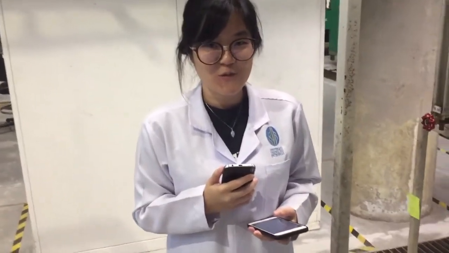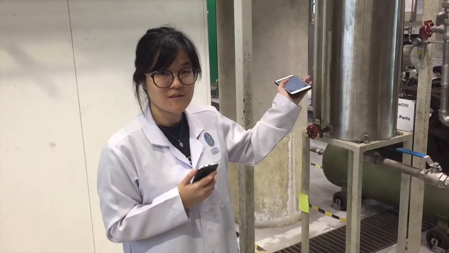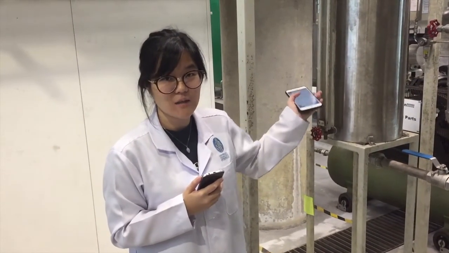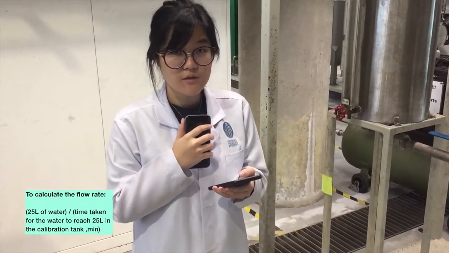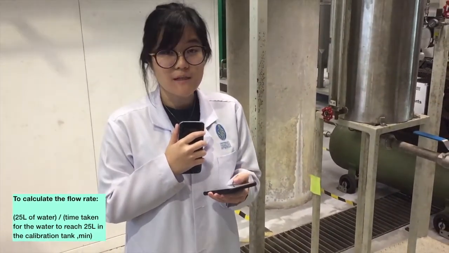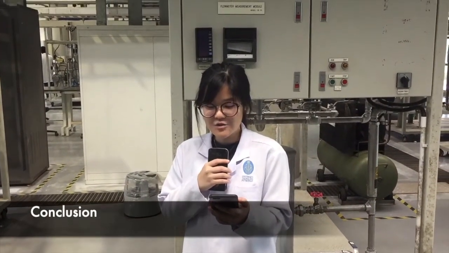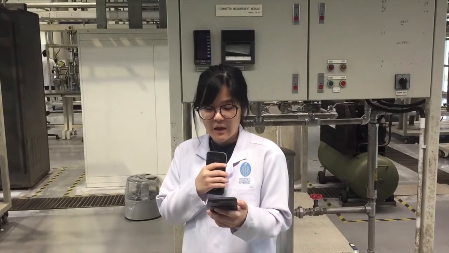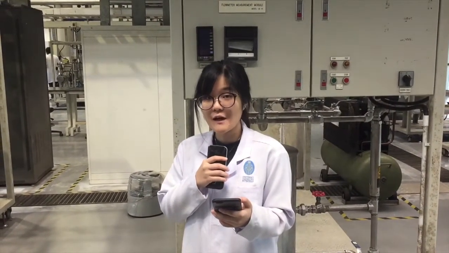The time taken to fill each interval, 25 meters interval, until it reaches 75 meters inside the calibration tank will be recorded. To calculate the flow rate, each 25 meters of water will be divided by the time recorded. In conclusion, flow meters are devices that measure the amount of fluid passing through them. Thus, different flow meters have different functions and measuring variables that can affect the flow rates of fluid.